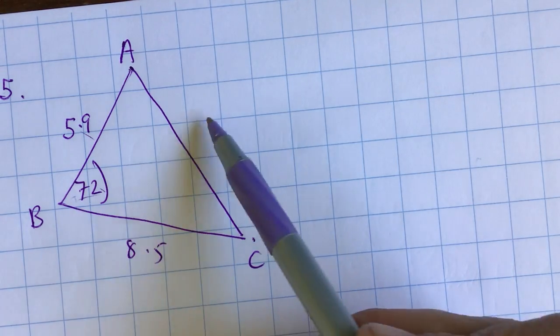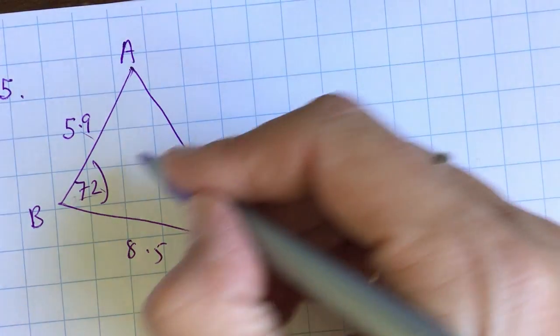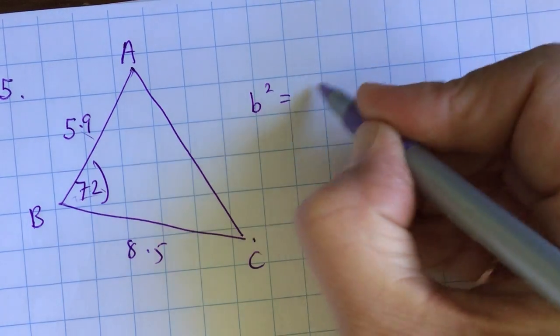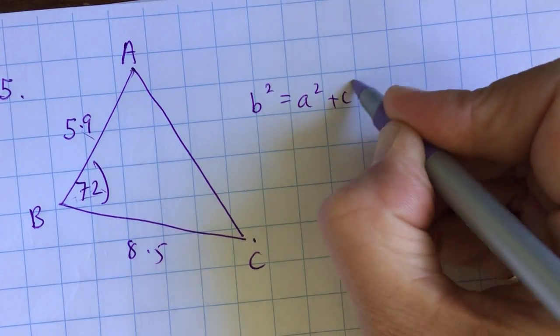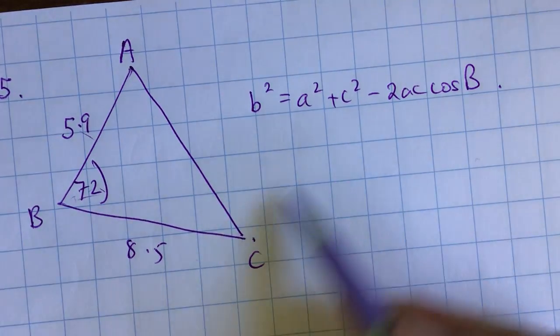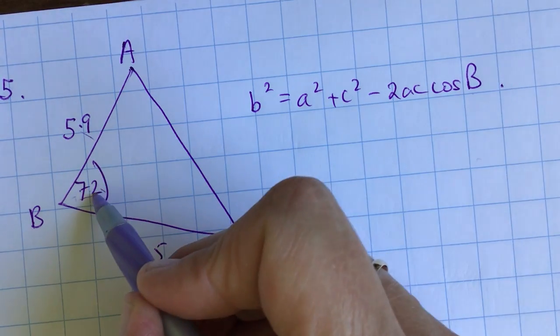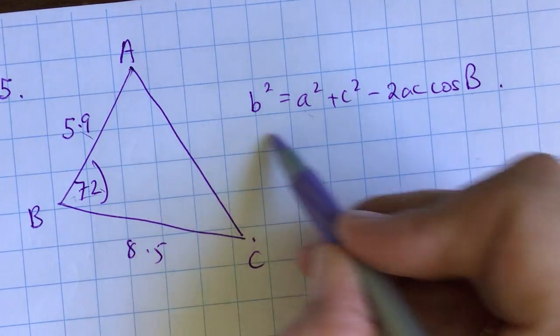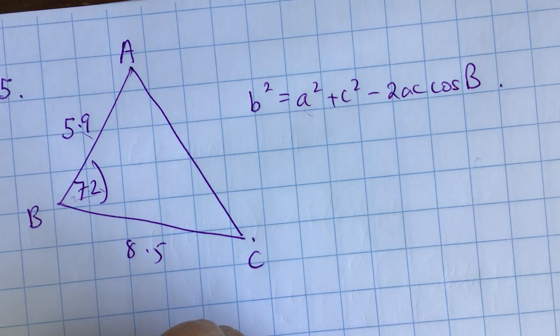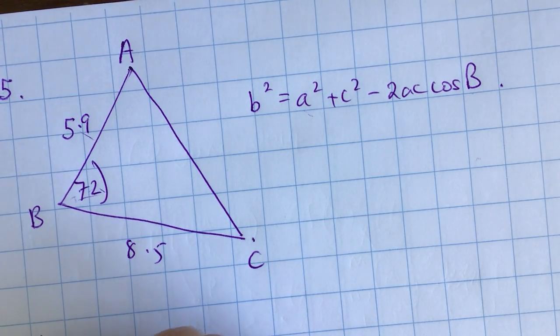So we're going to use the cosine rule. In this question, it's little b squared equals a squared plus c squared minus 2ac cosine of the angle, and then you can just plug things in. Because this angle is in degrees, make sure your calculator is in degree mode when you do that question. Okay, next question, number 6.